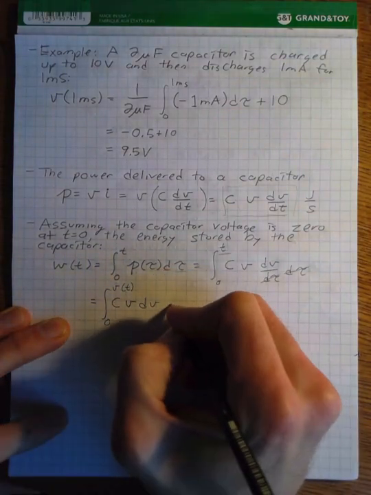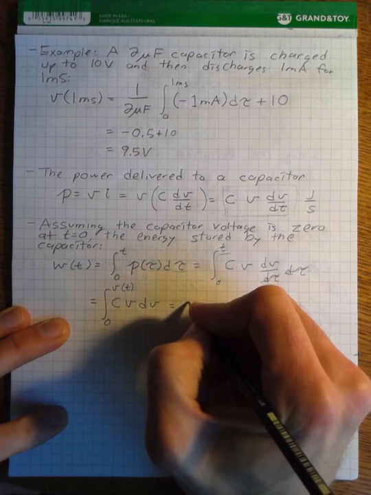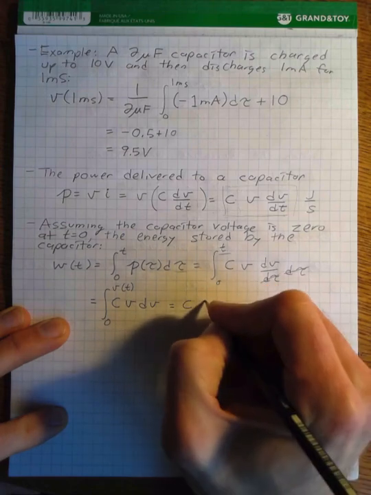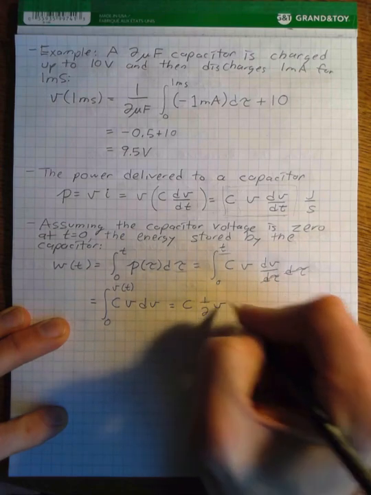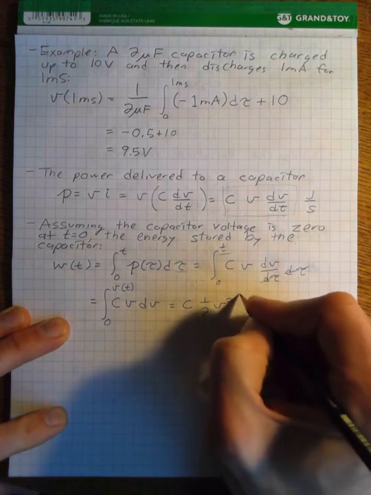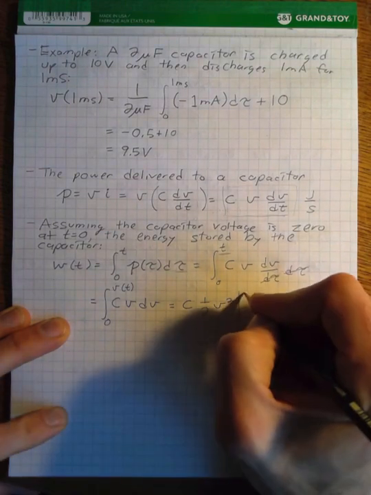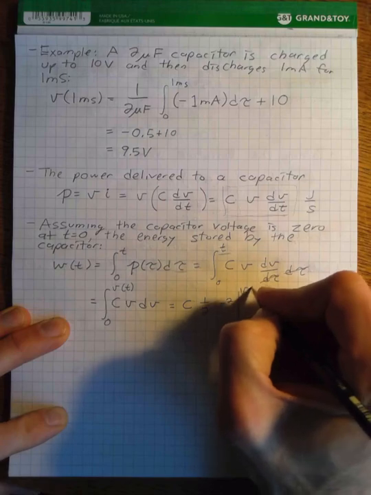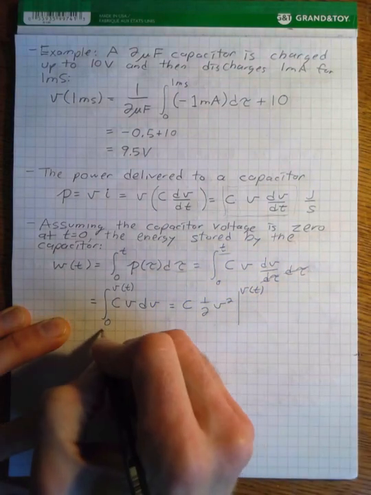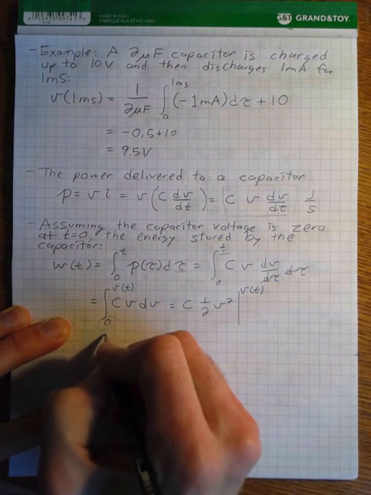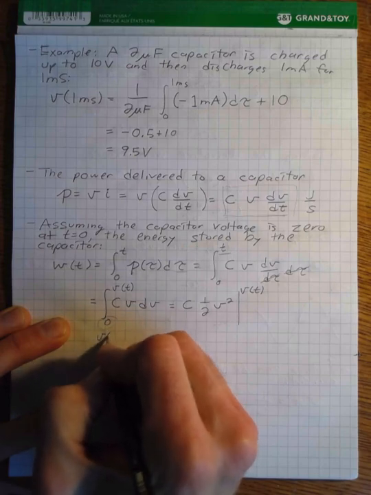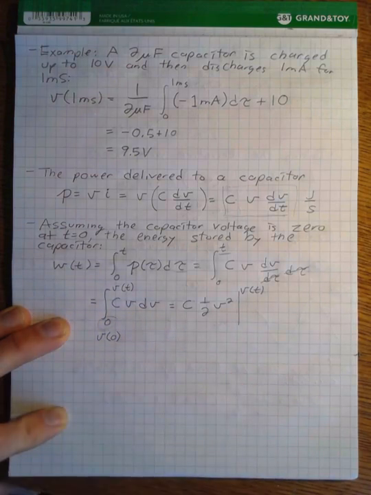And so if we solve this integral, this is C times 1/2 V squared. This is V of t. And sorry, the lower bound here, this was time 0 before. Now this is basically the voltage at time 0.